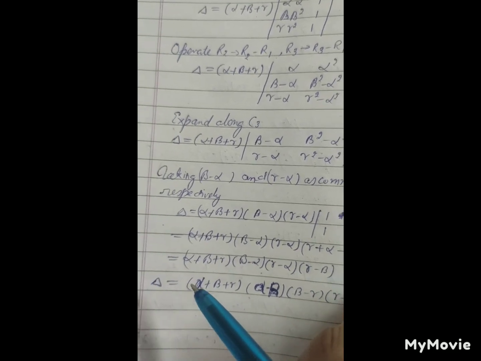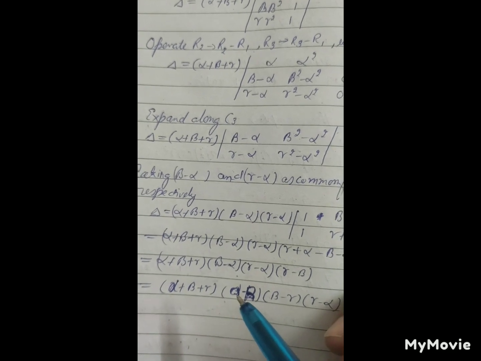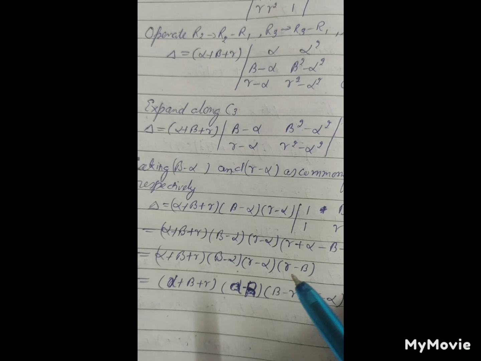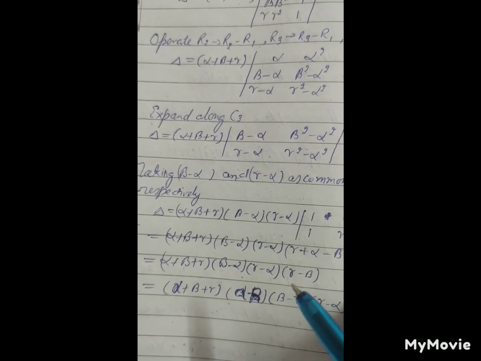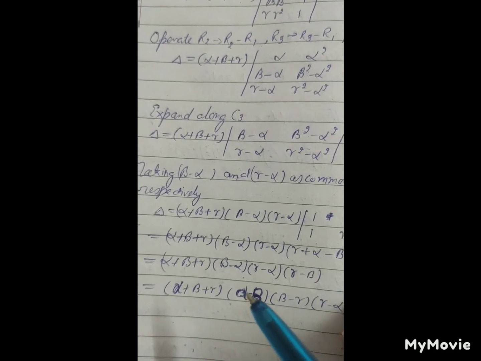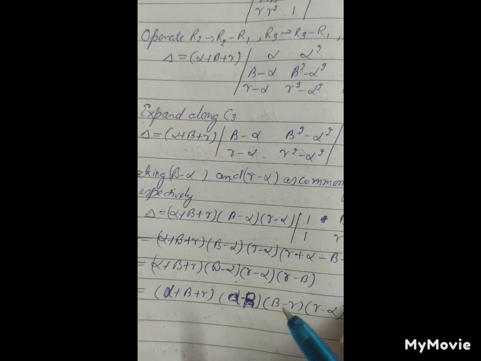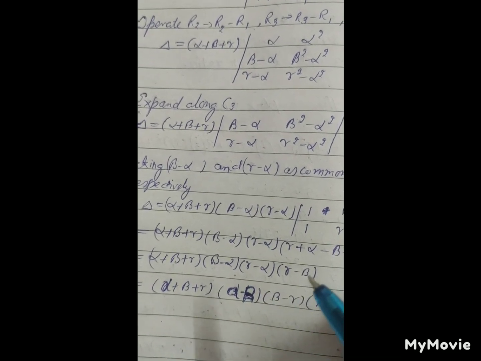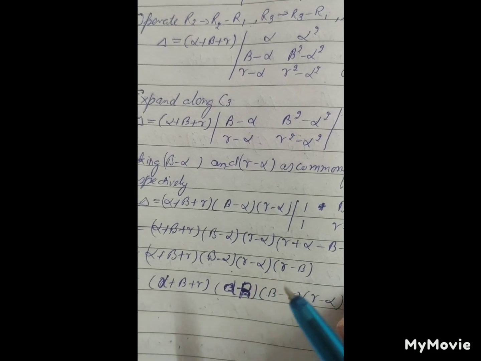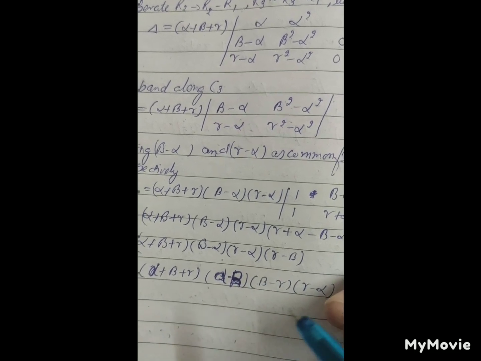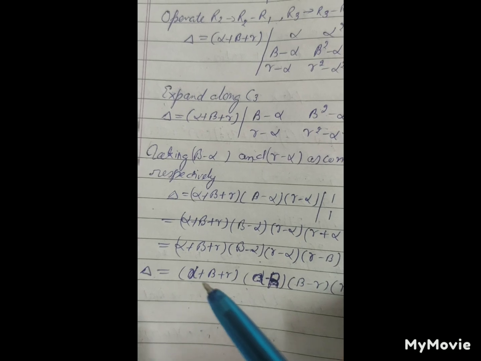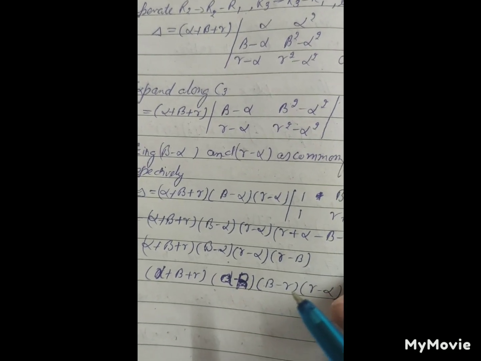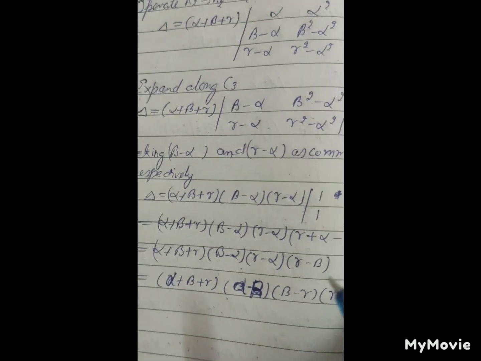So delta is equal to alpha plus beta plus gamma into, interchanging these terms, alpha minus beta, beta minus gamma, and this as it is, gamma minus alpha. Hence delta is equal to alpha plus beta plus gamma into alpha minus beta into beta minus gamma into gamma minus alpha.